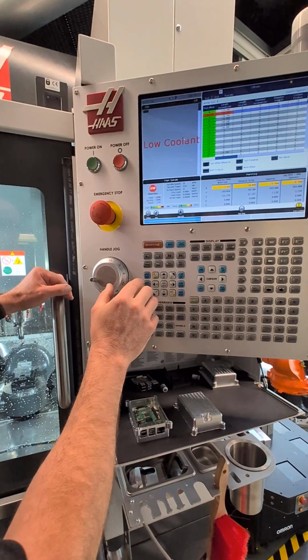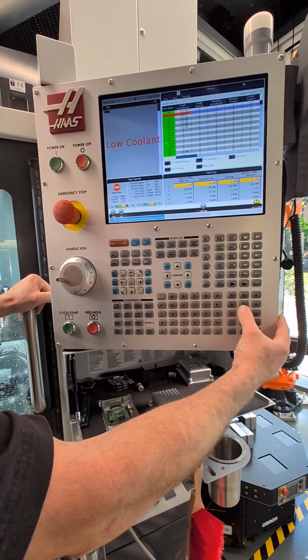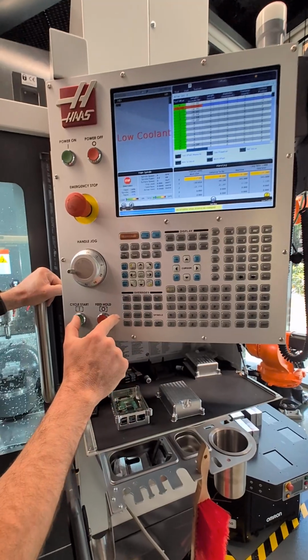That seems like a good safe setup. Say we wanted to face something: turn the spindle on, 4,000 RPM.